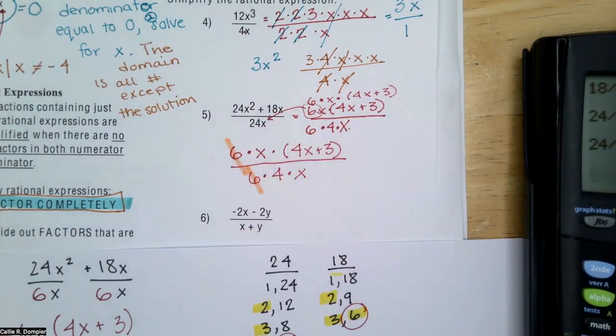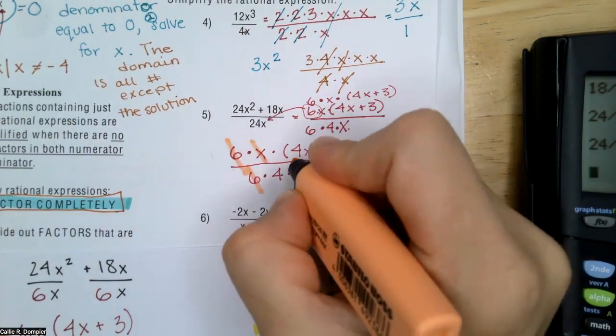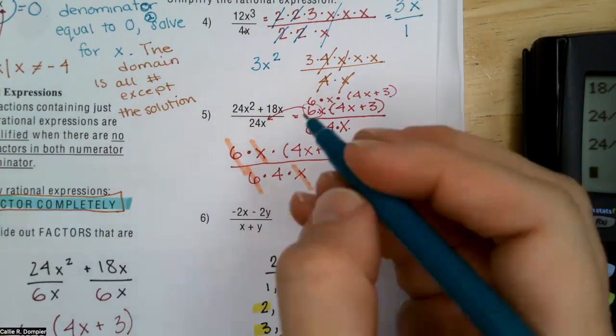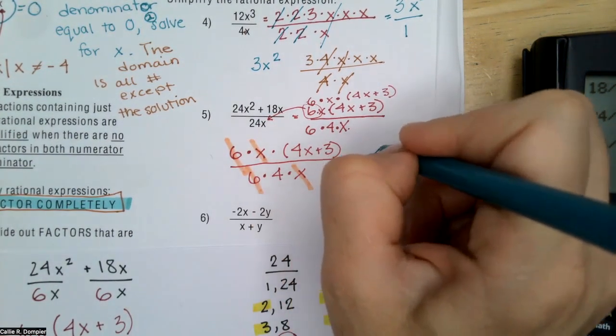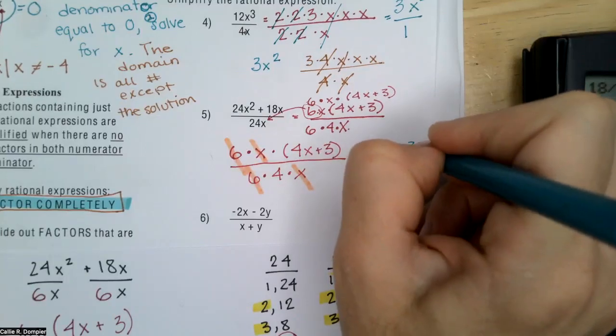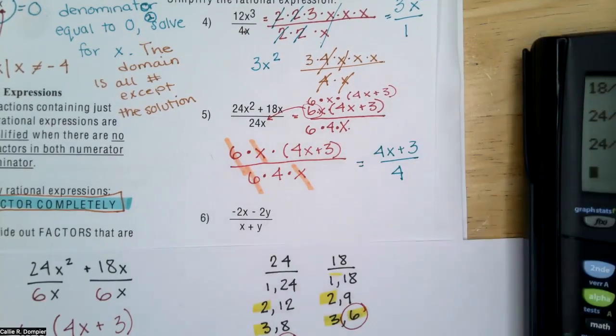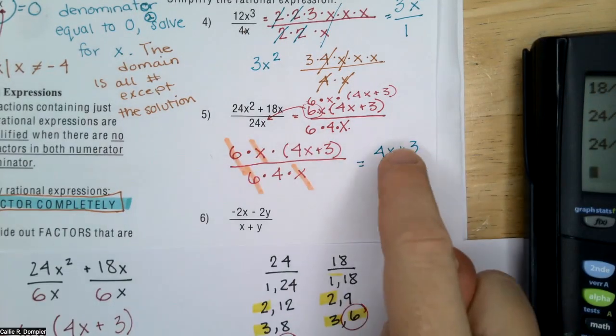There's a 6. We divide out the 6's. 6 divided by 6 is 1. X divided by x is 1. And we are left with 4x plus 3 over 4. You cannot take it any further because this is a binomial.